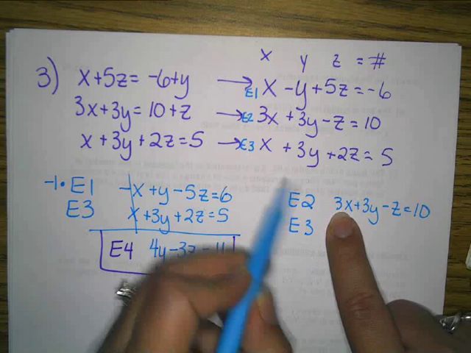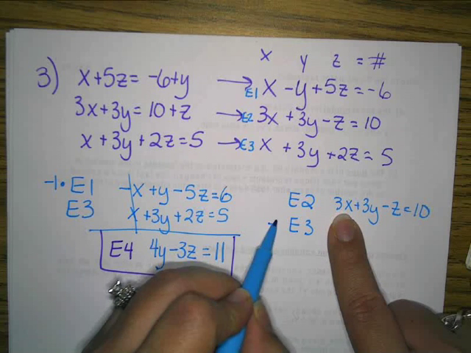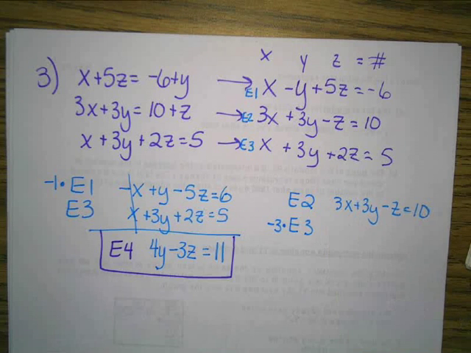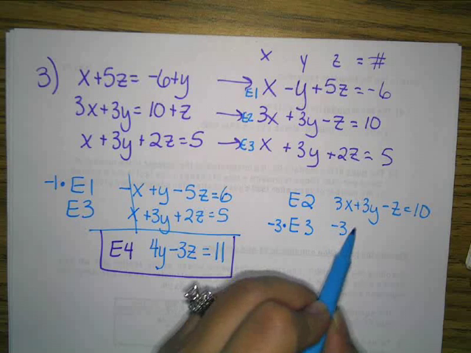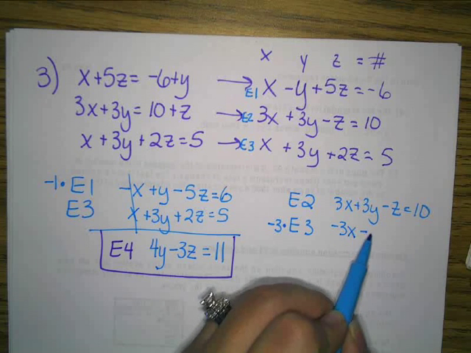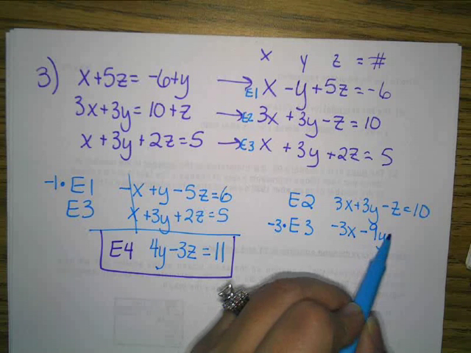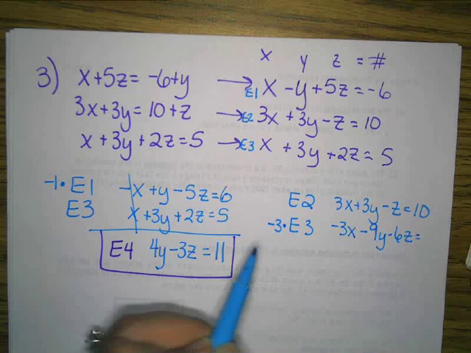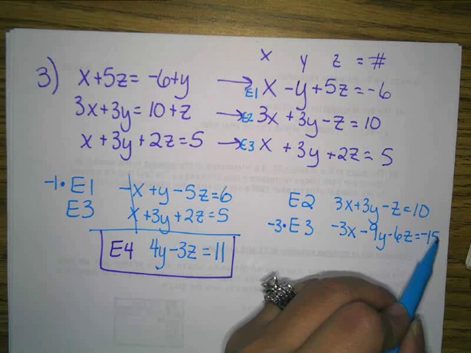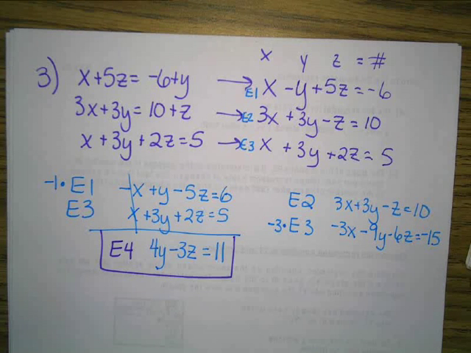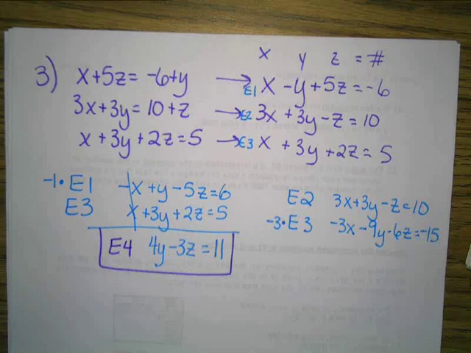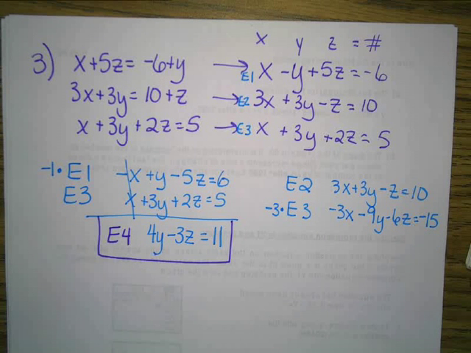And because I have a 3x here and I need this to be opposite, I'm going to multiply negative 3 times E3. So I have negative 3x minus 9y minus 6z equals negative 3 times 5 is negative 15. Now please pause this, re-watch it, write it down one time, watch it another time.